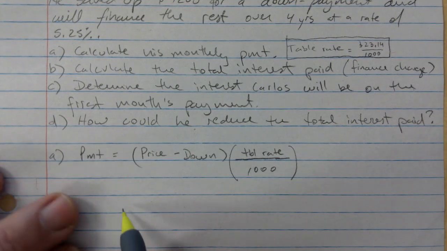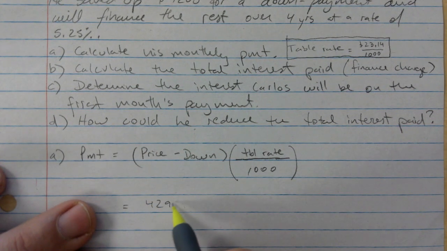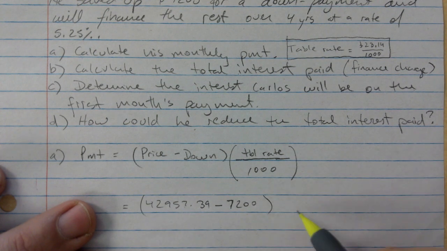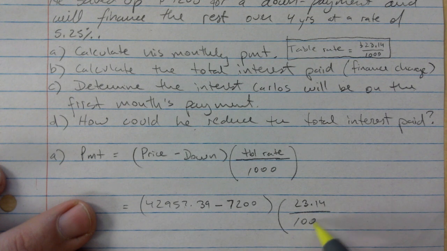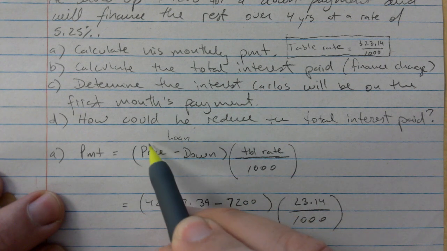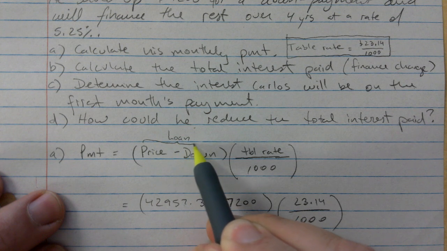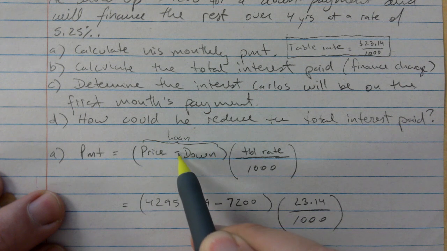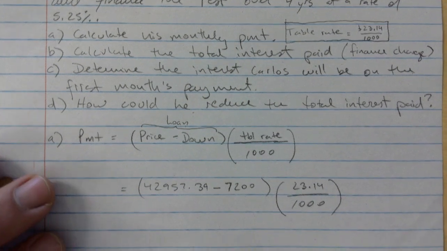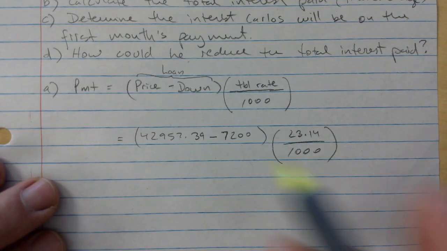Okay. So we go 42,957.39 minus the 7,200 that was saved up. I happen to give you the table rate. This is also known as the loan, by the way. When you take the price of the car and subtract the down payment, that's referred to as the loan.